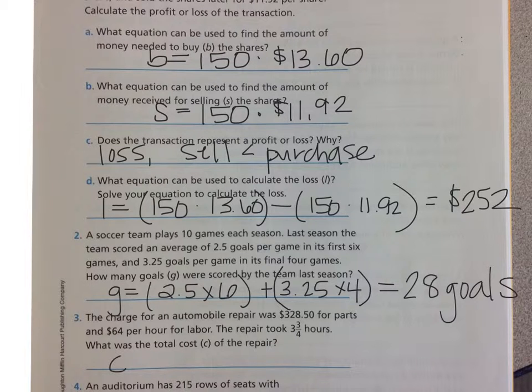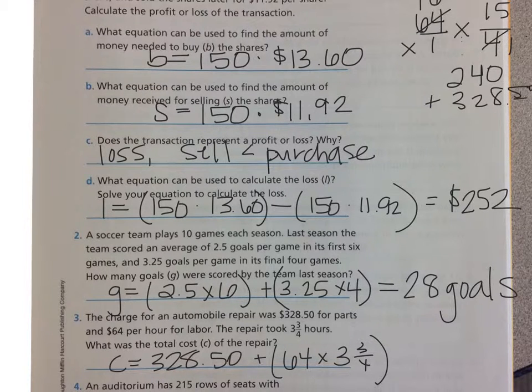Total cost is $328.50 plus $64 an hour, so times 3 3/4 hours. Which, after doing that, you should have gotten $568.50.